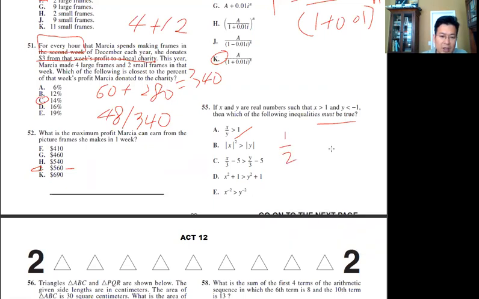Y is negative 2. That doesn't work, right? And then C, this goes away, right? And then 3 goes away. So basically C is x is greater than y. So if you think about it, x and y, x is always greater.